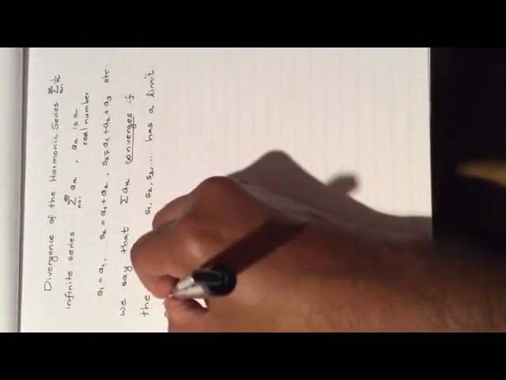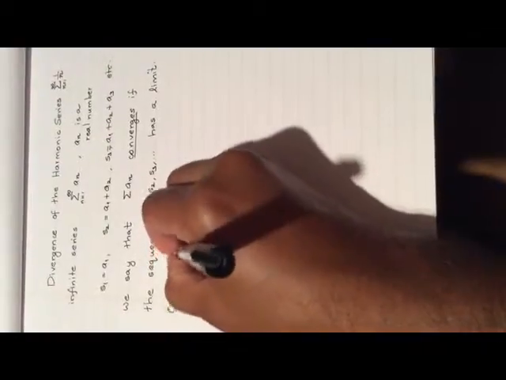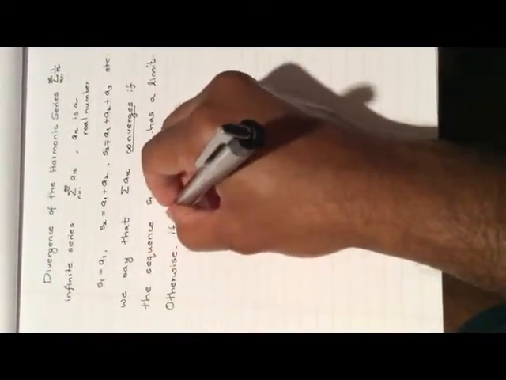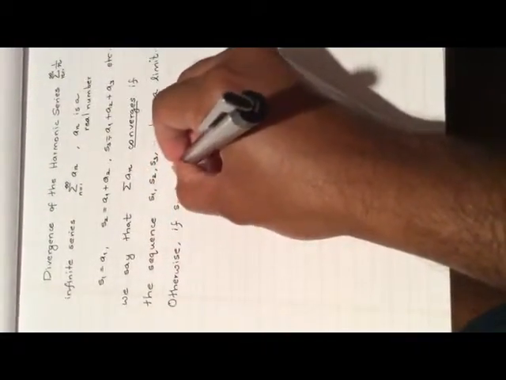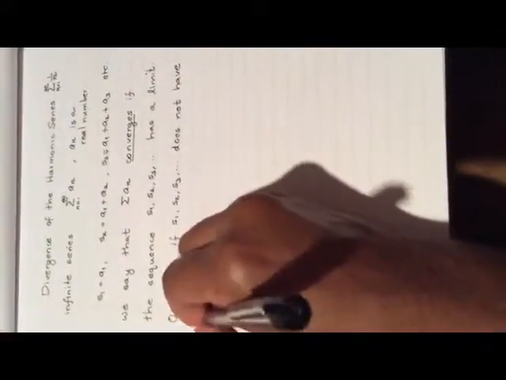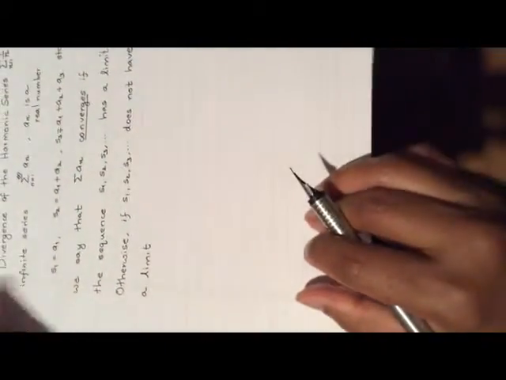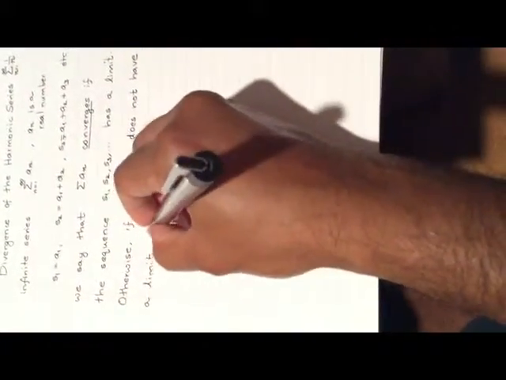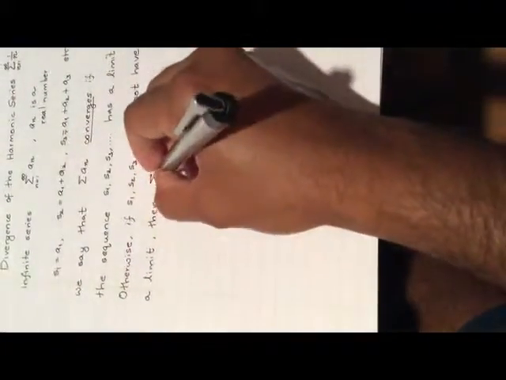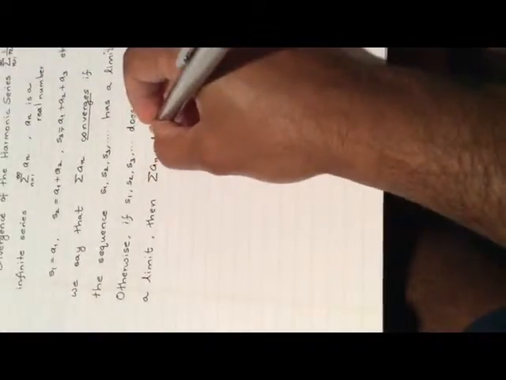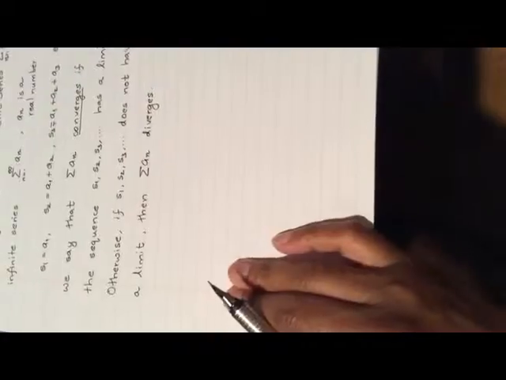Otherwise, if S1, S2, S3, etc. does not have a limit, then we say summation an diverges. Fine, that's the technical definition.